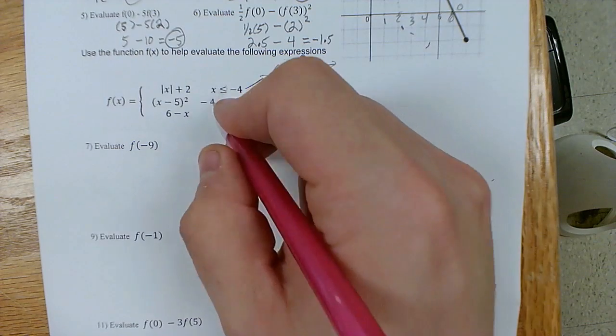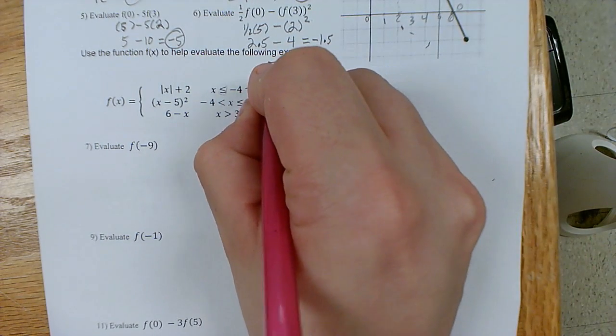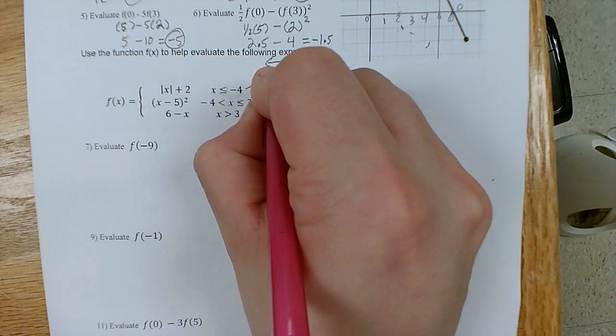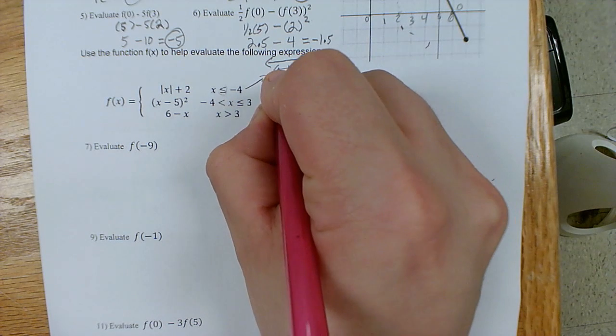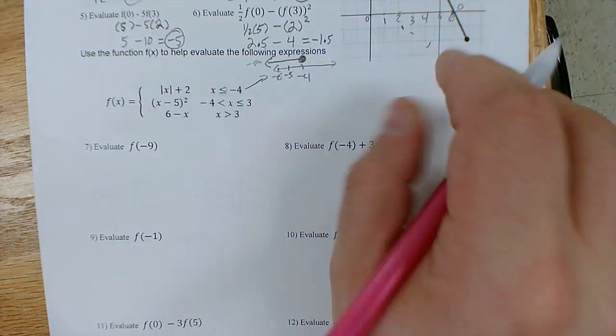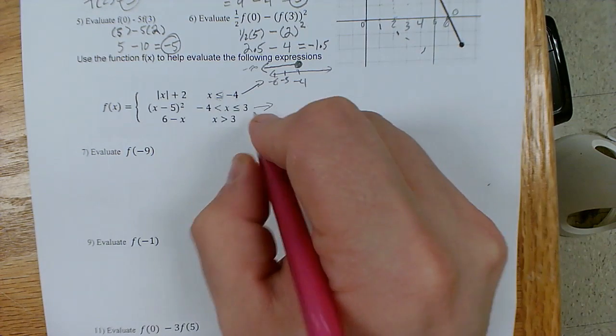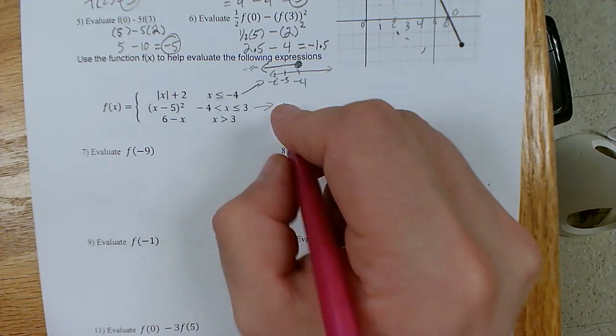And any number that we see that we're trying to find the function of that's less than -4, we're going to use for this piece. So like -5, -6, all the way to -infinity. For the next piece, this is what I kind of like to call the in-betweens.